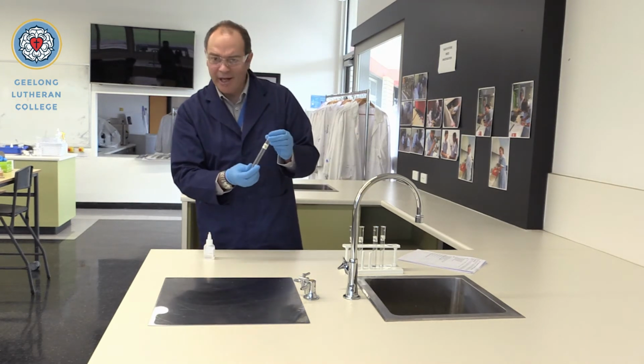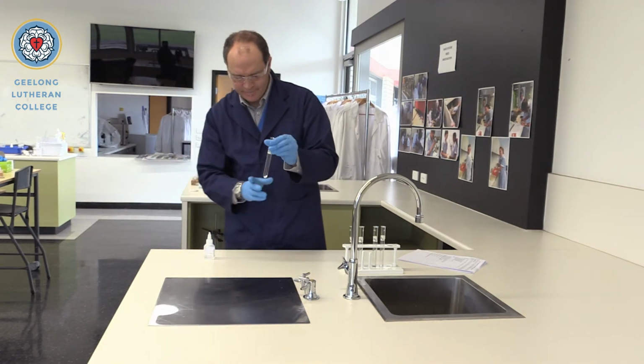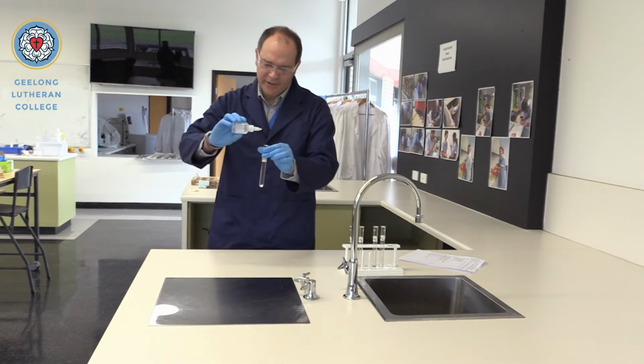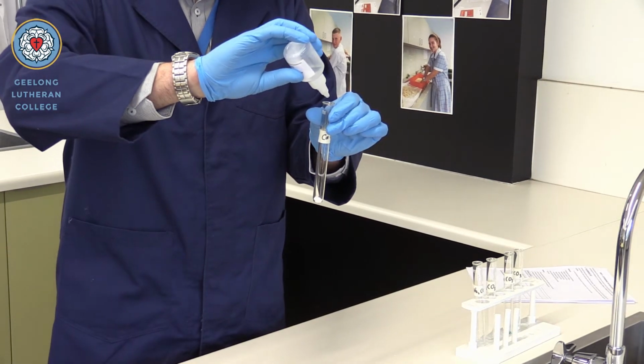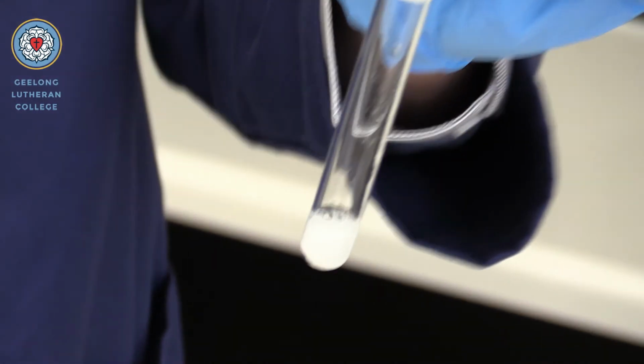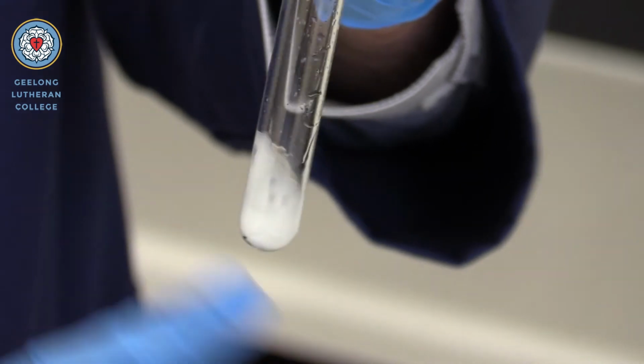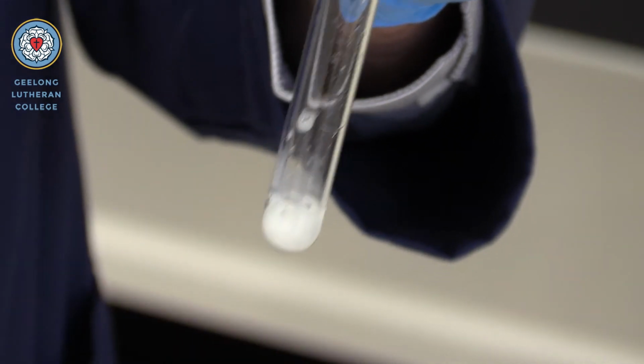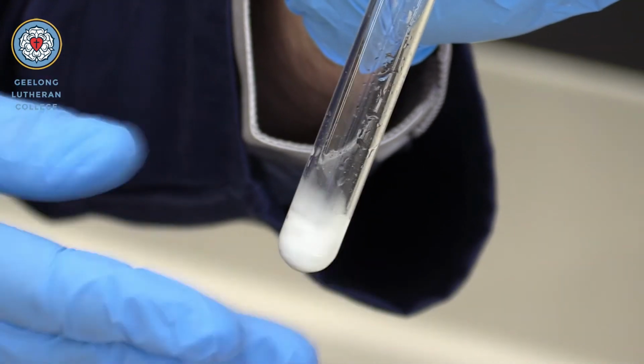Now we have calcium carbonate. Calcium carbonate. Yet again, vigorous bubbling, carbon dioxide being released.